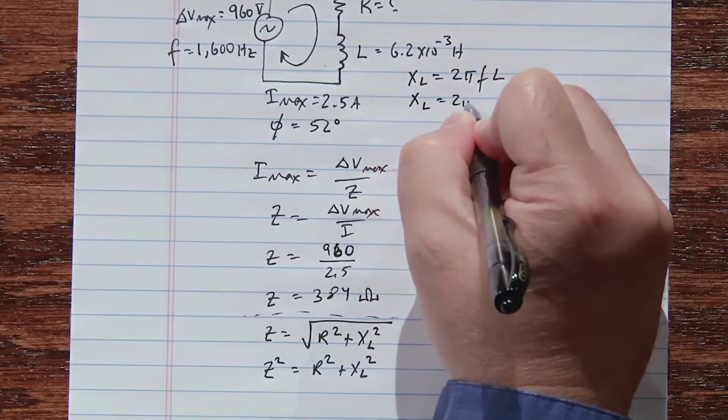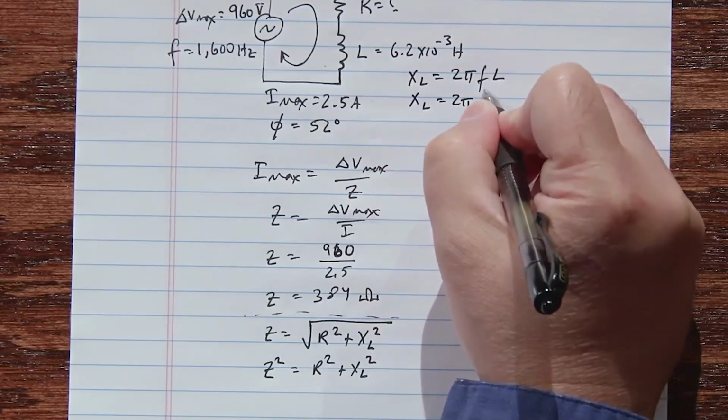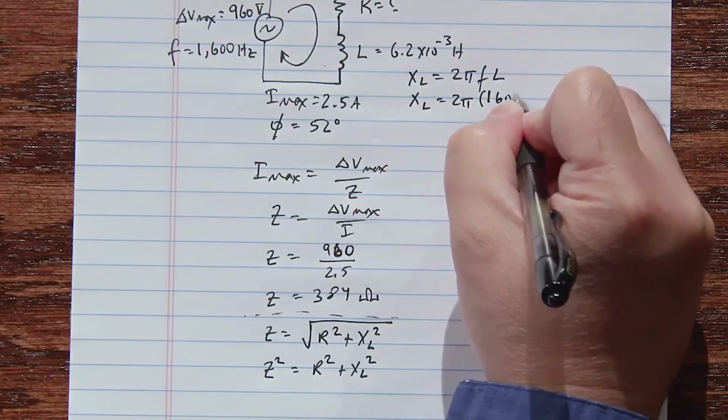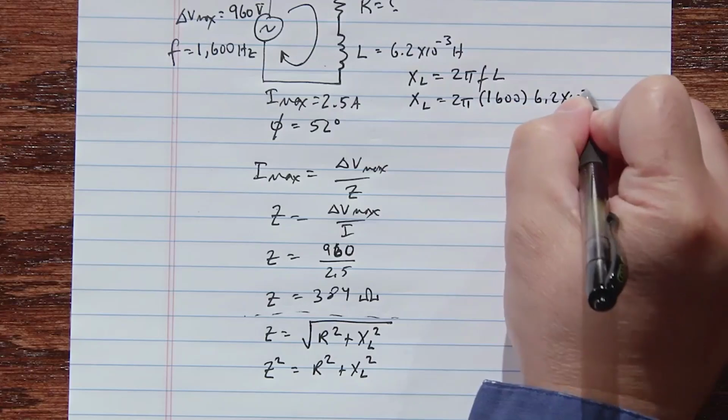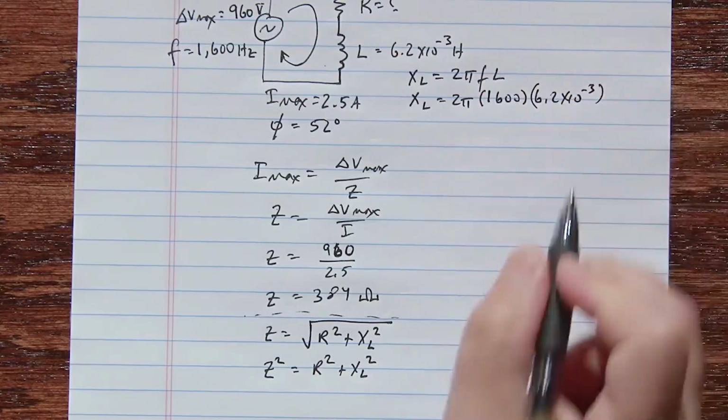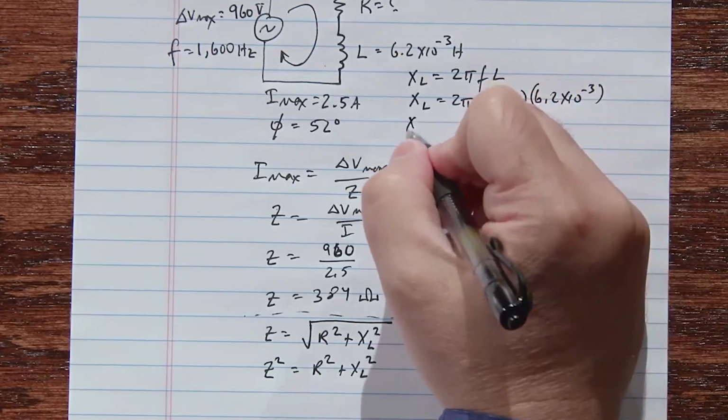X sub L is 2 pi times 1,600 for the frequency times 6.2 times 10 to the minus 3 for the inductance.